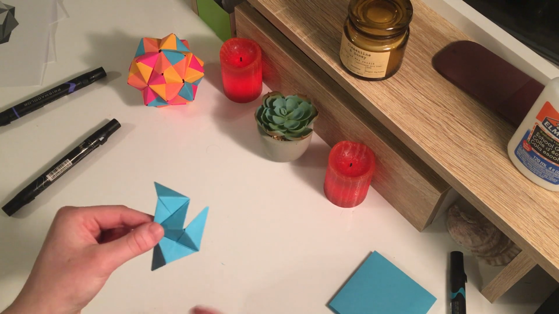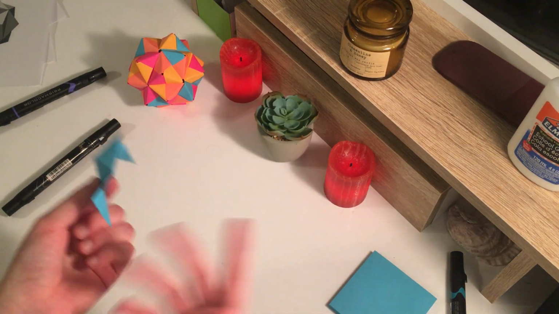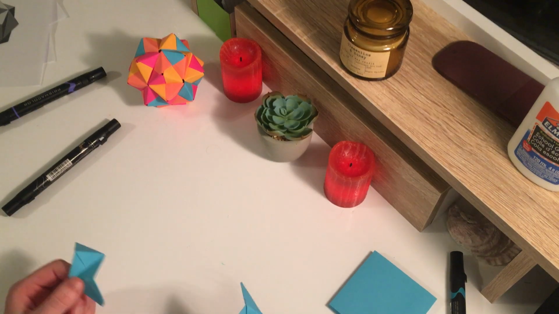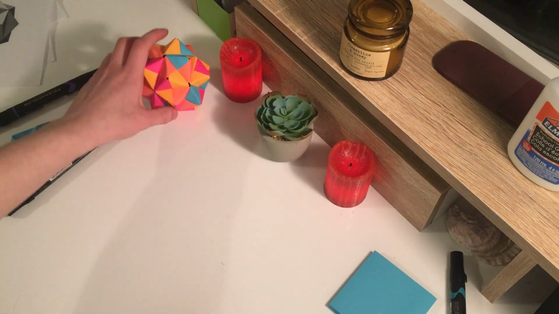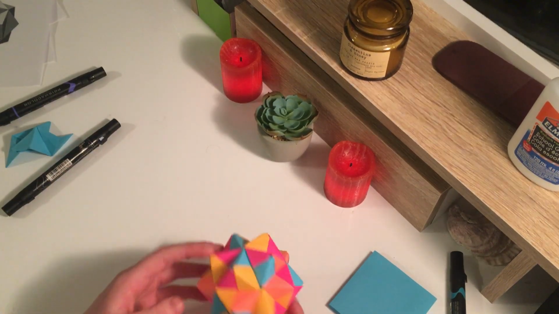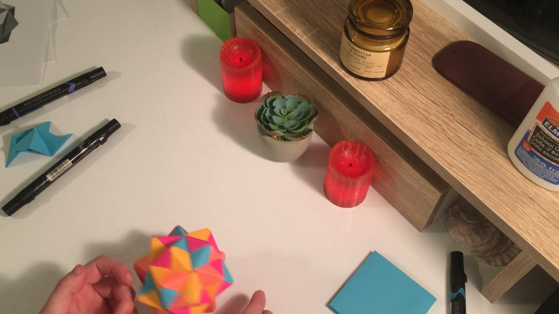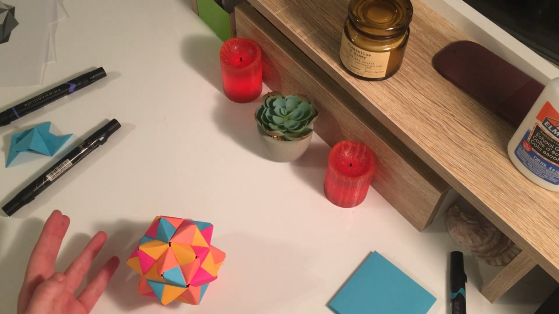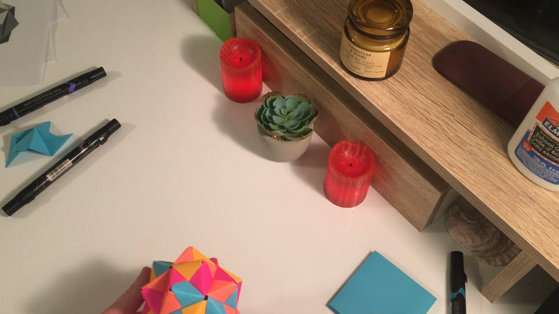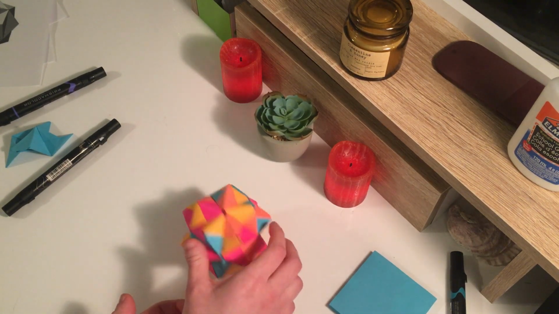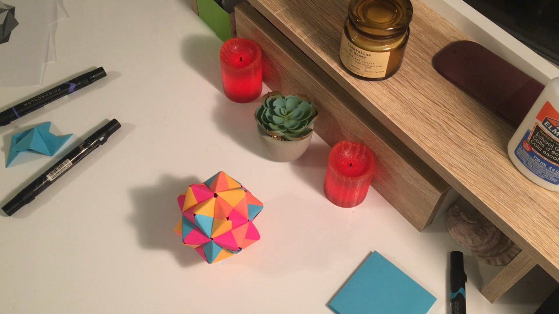So then it looks like that, and then you can take a bunch of different colors and start making patterns. And before you know it, you will have your own beautiful polyhedra. And this actually took me a very long time, so I recommend starting out with something a little less complicated. But yeah, that's all I have for today, and thank you for watching.